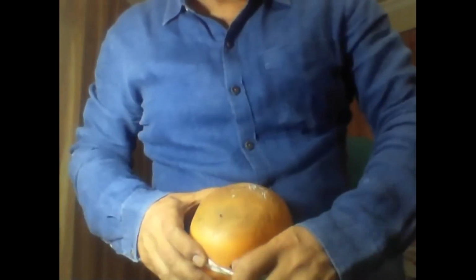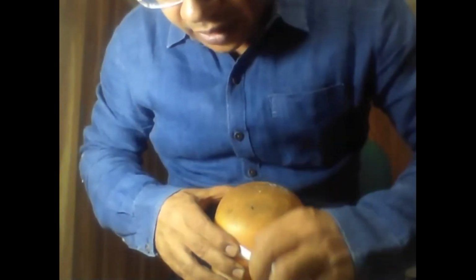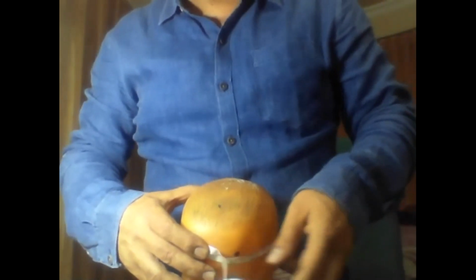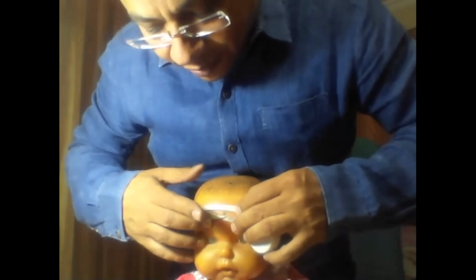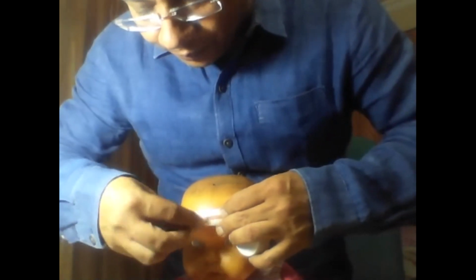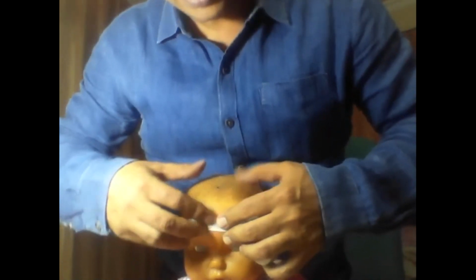So in adults, it is generally 56 to 58 centimeters. But in this case, since it's a dummy, it is coming to 40 centimeters. Okay, perfect.